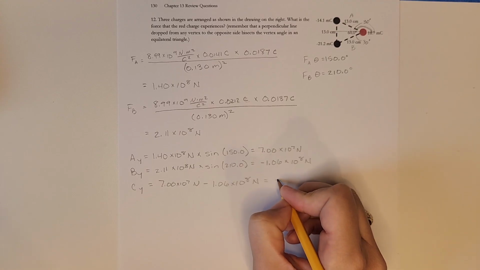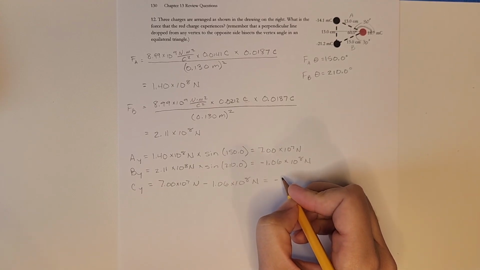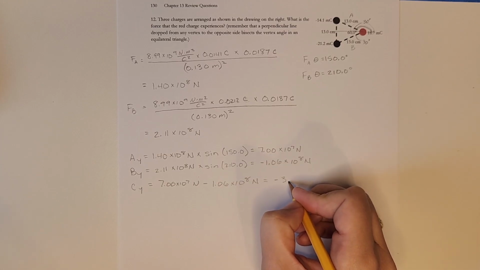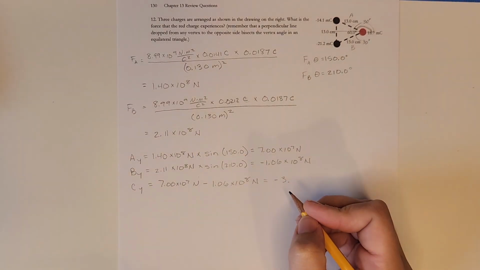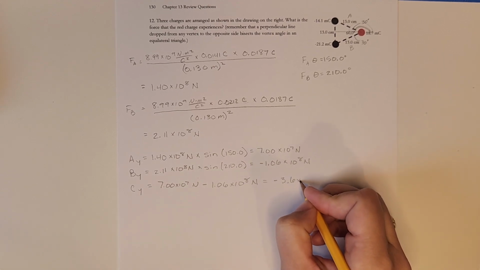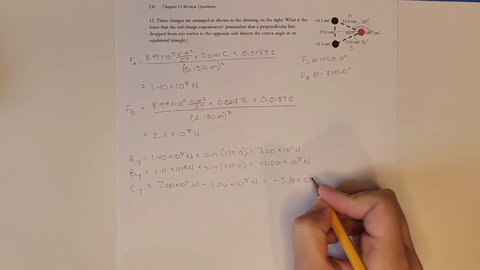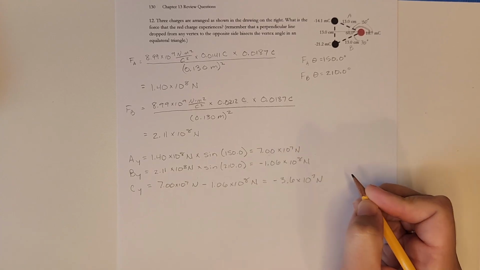And we get negative 3.6 times 10 to the 7th newtons.